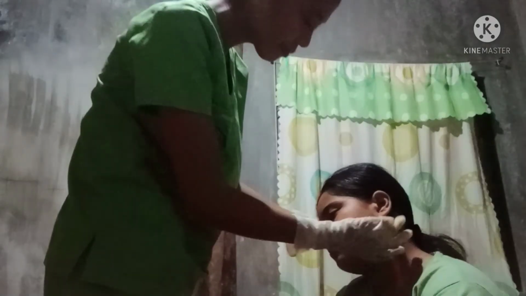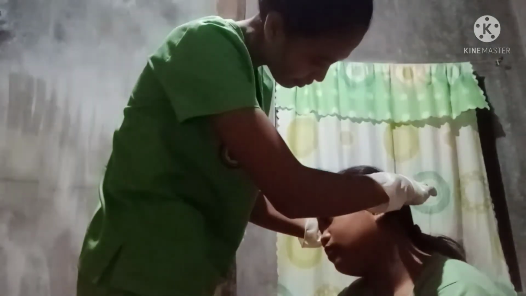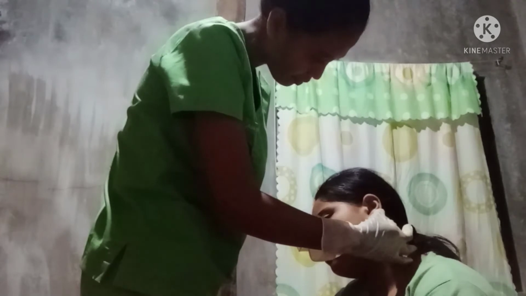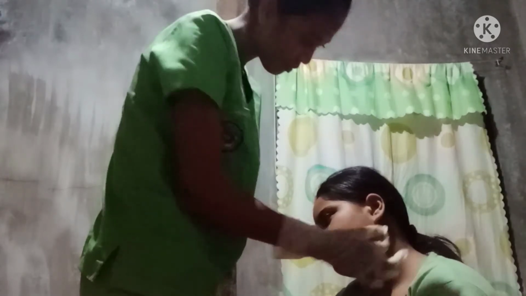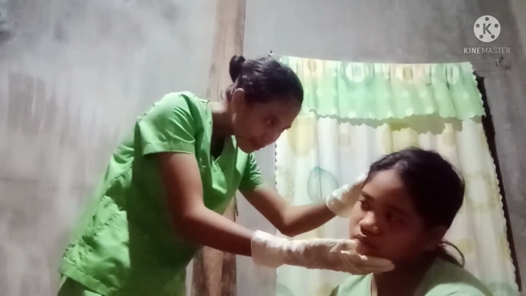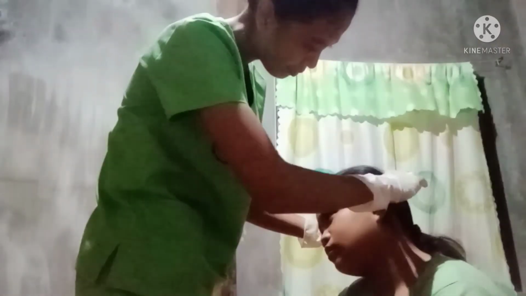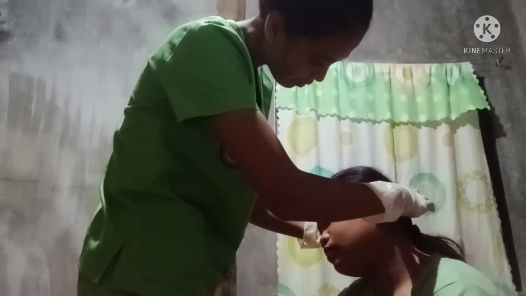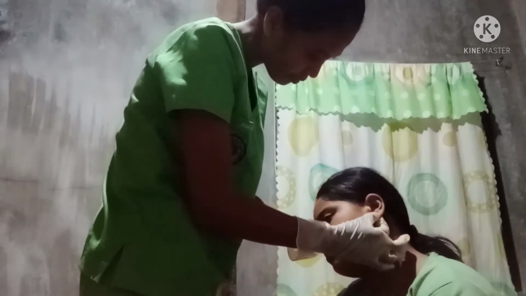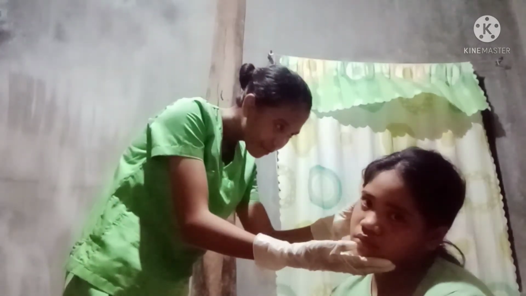Inspect the auricles of the ears for parallelism, size, position, appearance, and skin color. Palpate the auricles and the mastoid process for firmness of the cartilage of the auricles, and tenderness when manipulating the auricles and the mastoid process. Inspect the auditory meatus or the ear canal for color, presence of cerumen, discharges, and foreign bodies. For adults, pull the pinna upward and backward to straighten the canal.